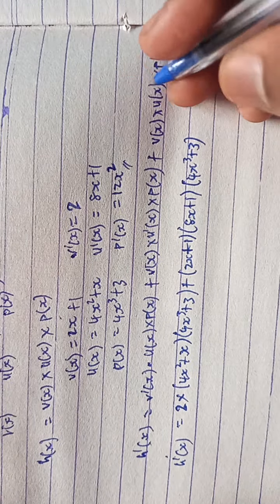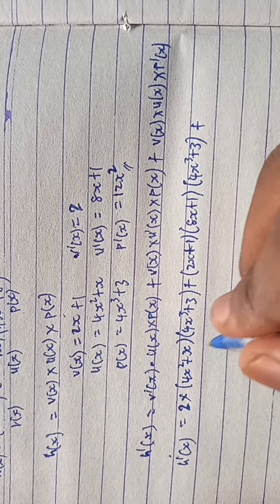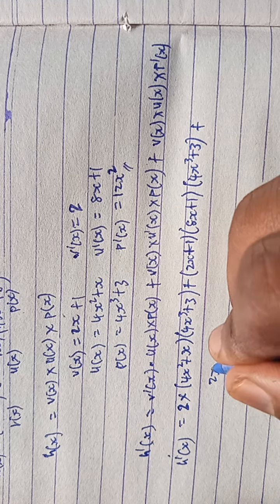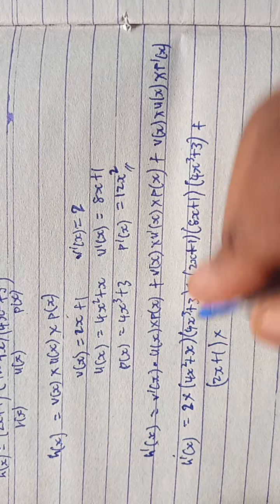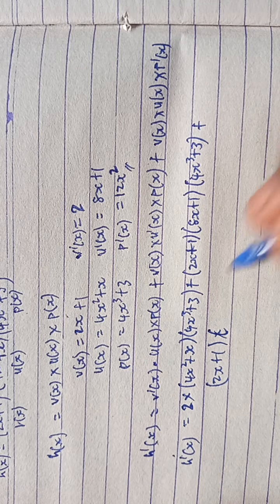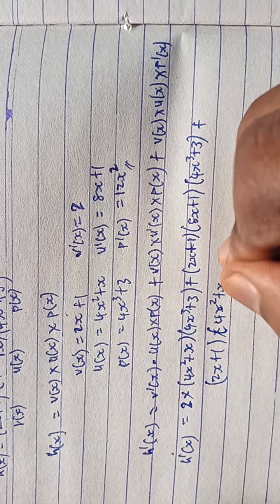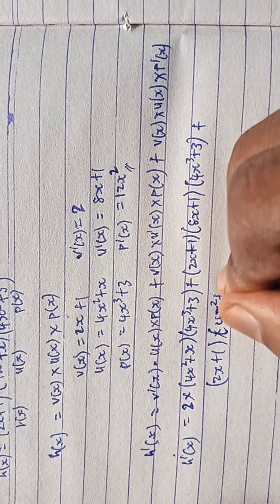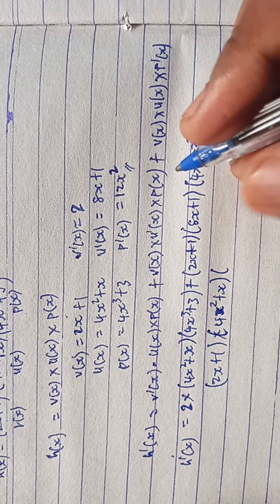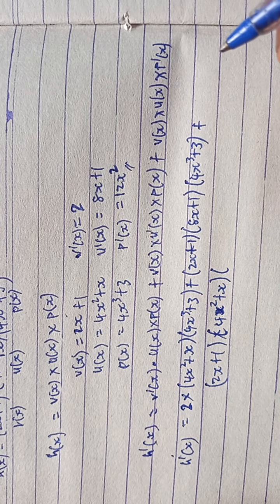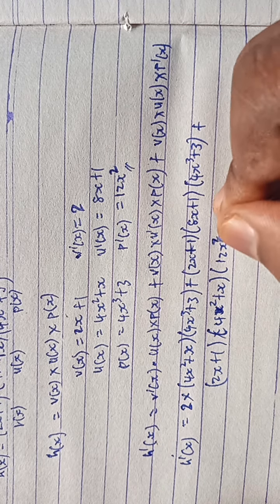Moving forward, so it will be plus v of x, which is 2x plus 1, times u of x, which is 4x squared plus x, and then multiplying by p prime of x, which is 12x squared.